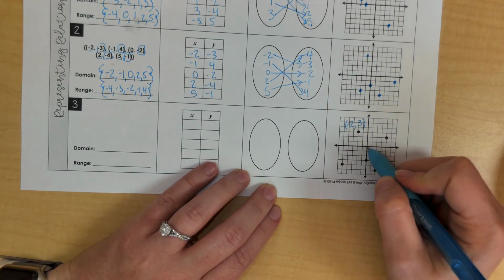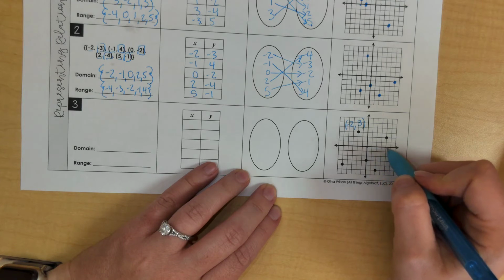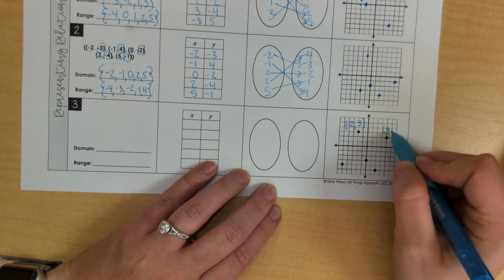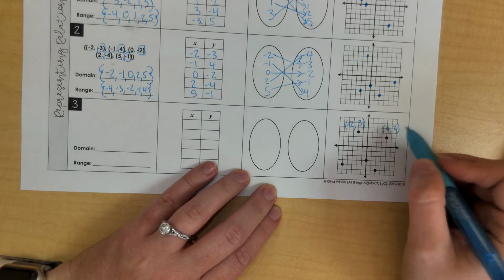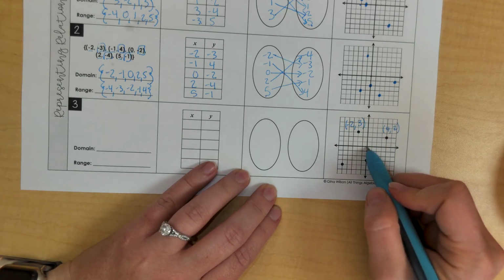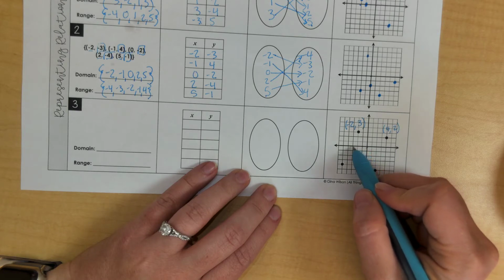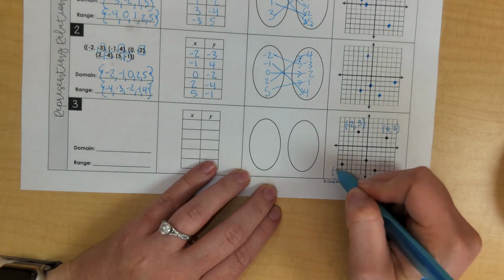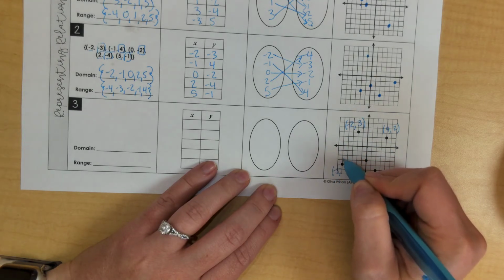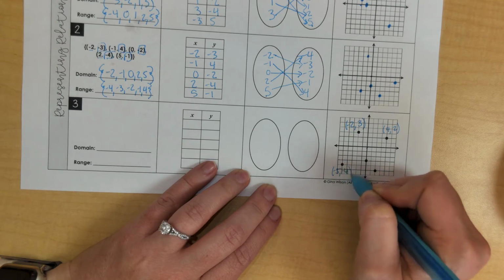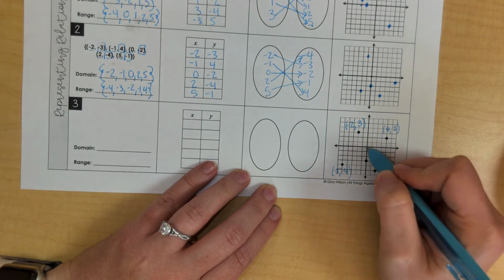Then I'm going to start back at 0, and I'm going to move 1, 2, 3, 4 in the x direction, and I'm going to move 1, 2 in the y direction. I'm going to start back at 0, and I'm going to go -1, 2, 3, 4, 5 in the x direction, and -1, 2, 3, 4 in the y direction. I'm going to start back at 0. I'm not going to move left or right on the x.